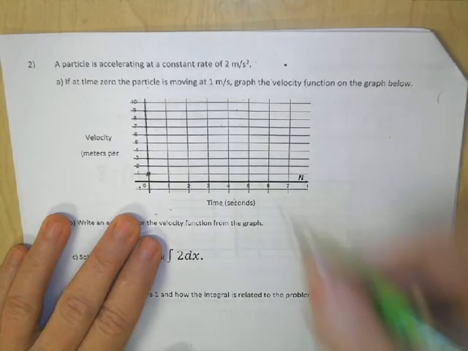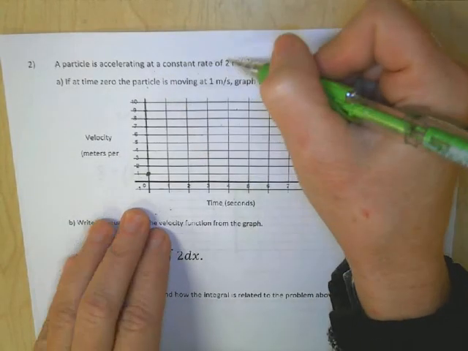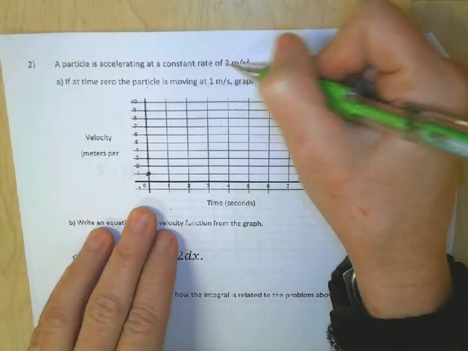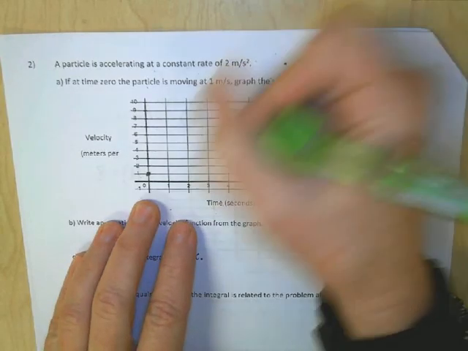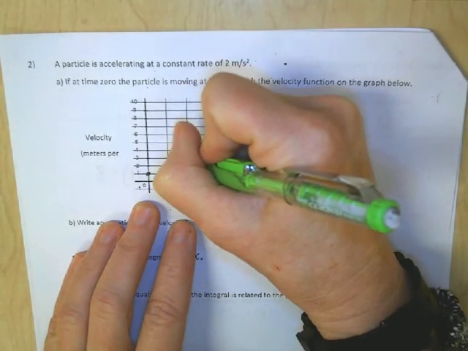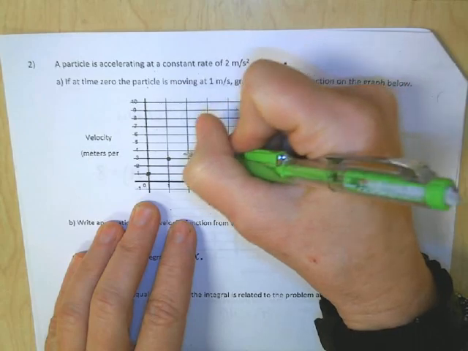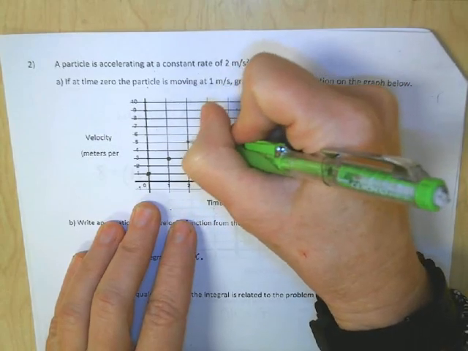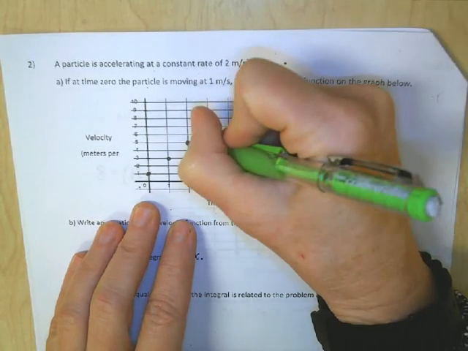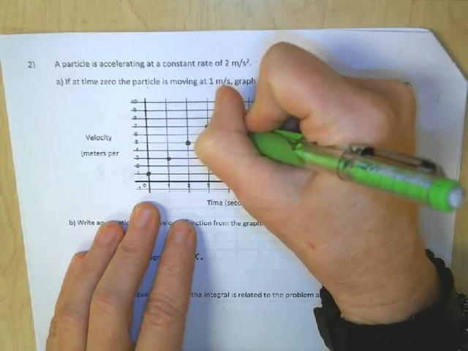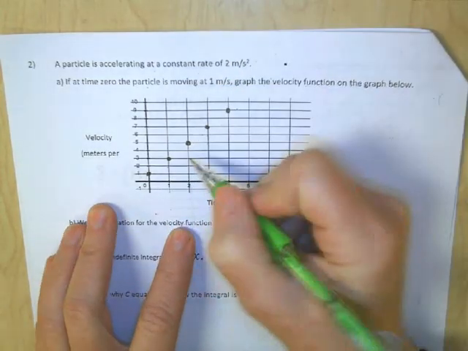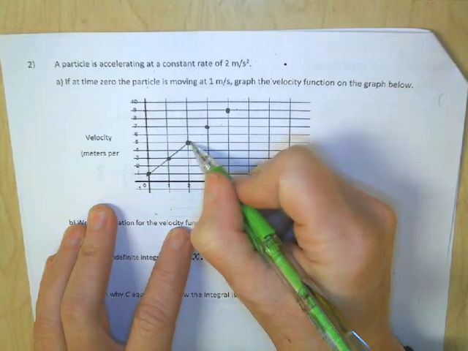Okay, it's going to accelerate. It's going to get faster, 2 meters per second every second. That's what this means. So 1 second later I'm going 2 meters per second faster than I was before. Every second later, I'm going 2 meters per second faster than the second before. So I can take that across. So here's my velocity. My velocity is increasing. It's not staying the same.